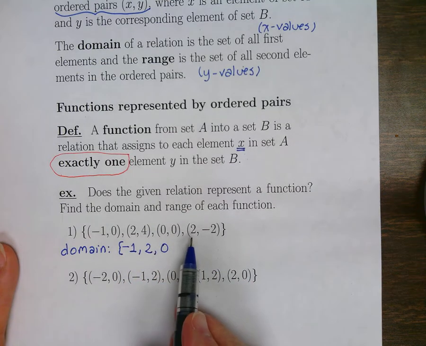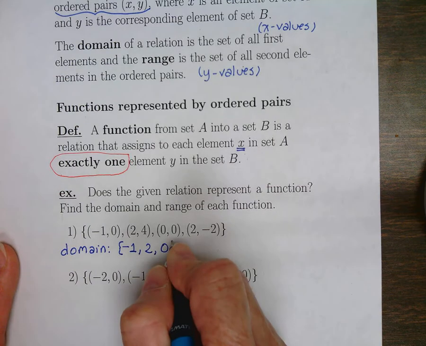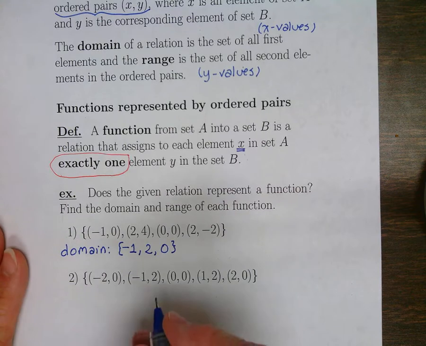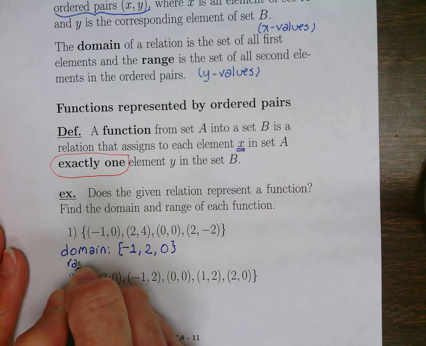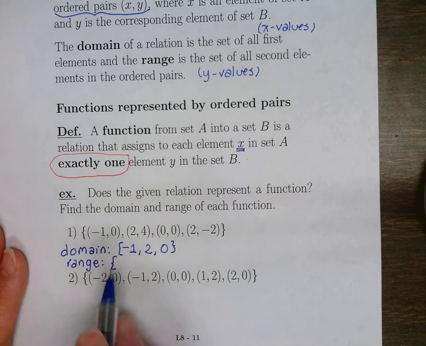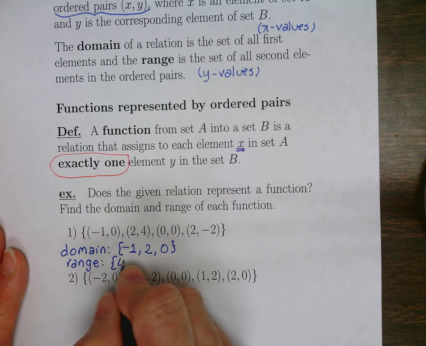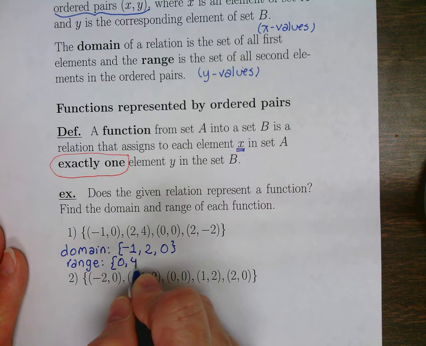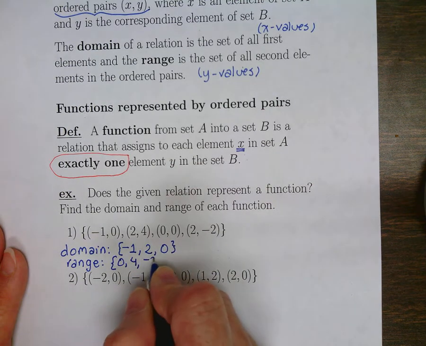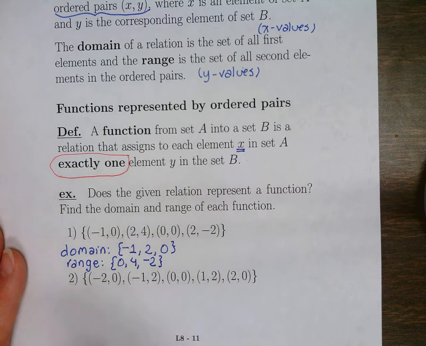I don't need to rewrite 2, it's the same number, so the domain is 3 numbers, -1, 2, and 0. The range is the set of y values. So I have 0, 4. I don't need to repeat 0, but I also have -2.